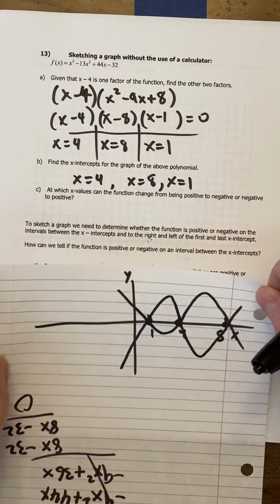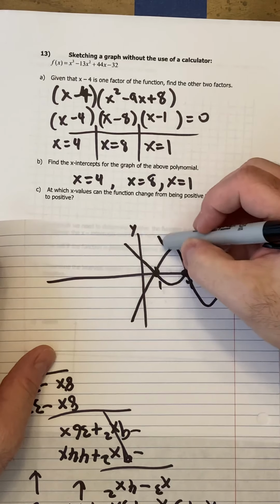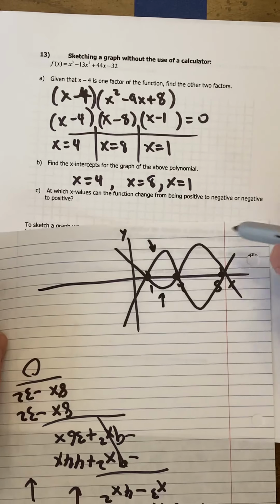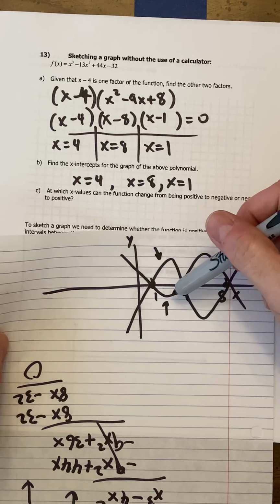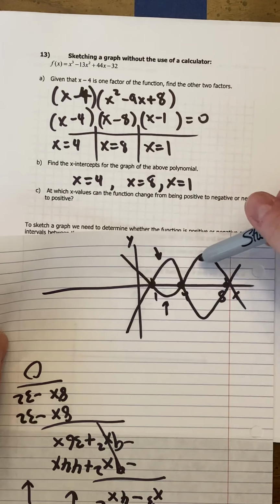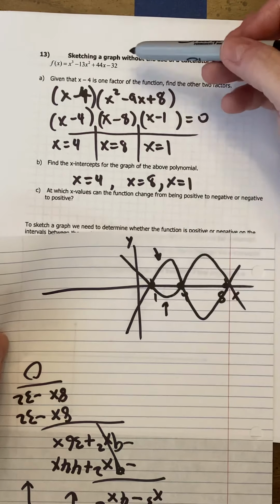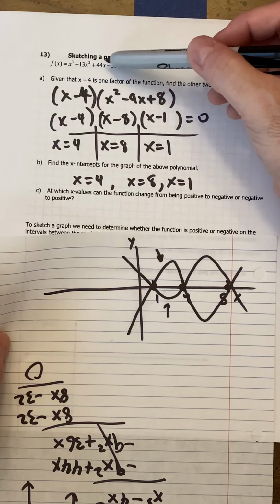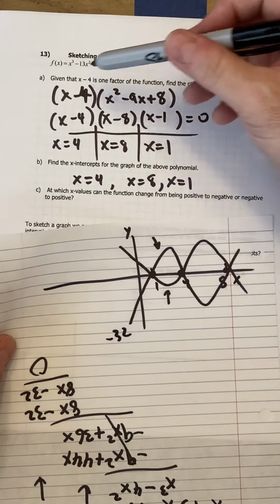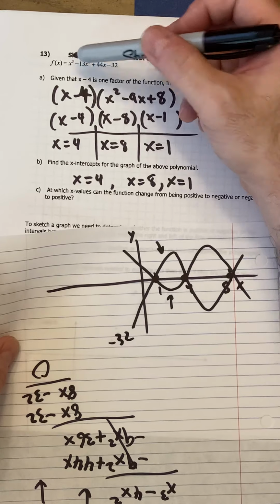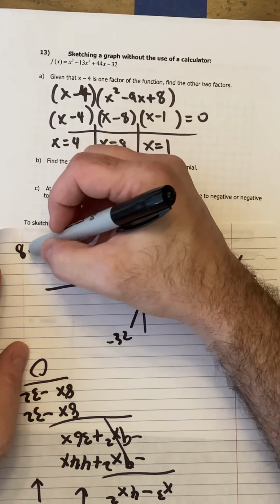But one thing you could do is you could just check values between 1 and 4, because it either has to be this possibility or this possibility. Let's check 0 and 2. If we plug 0 into the original function, we're going to get -32. If we plug 2 into the original function, so 2 cubed is 8, 2 squared is 4.